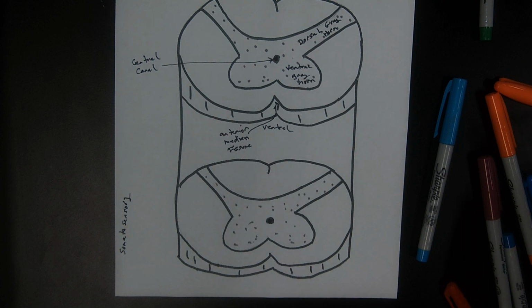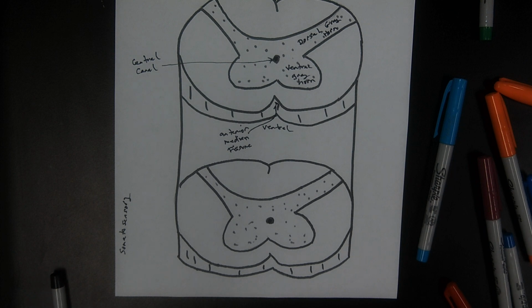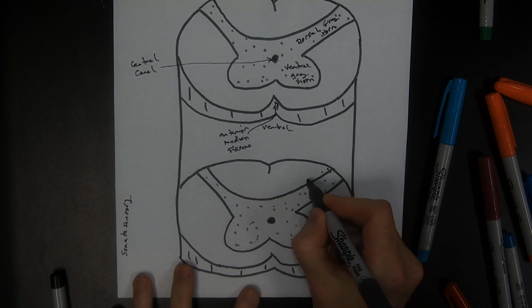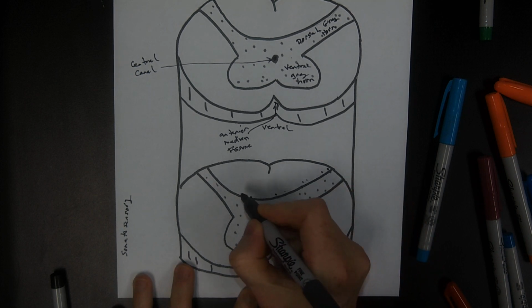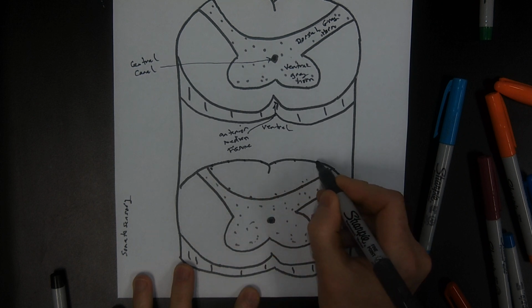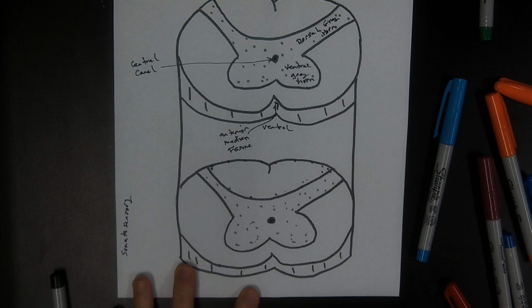Another important thing is there are just basic parts, big parts of the spinal cord, if you want to think about it that way. So there's going to be this part here, all this white matter in this region. You see that?